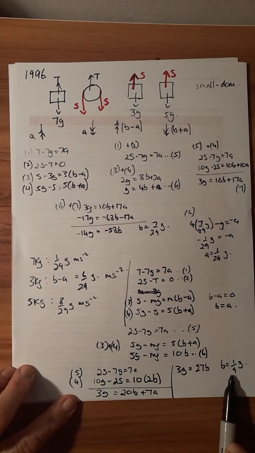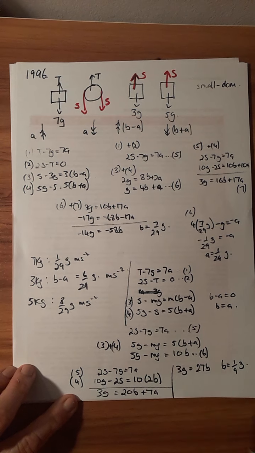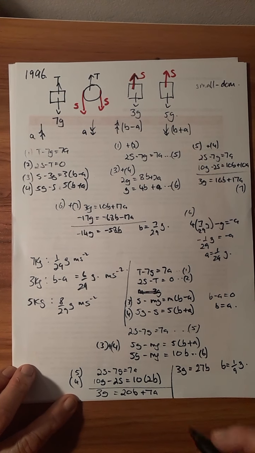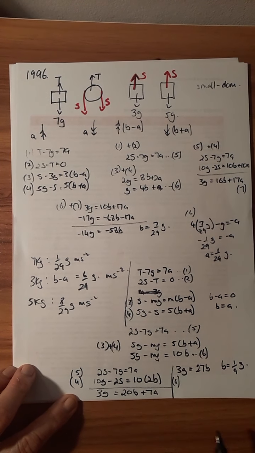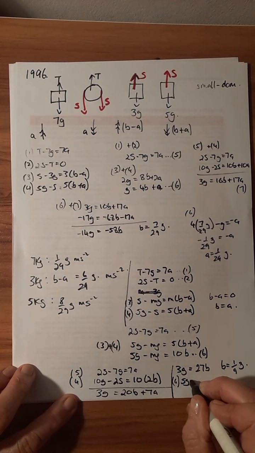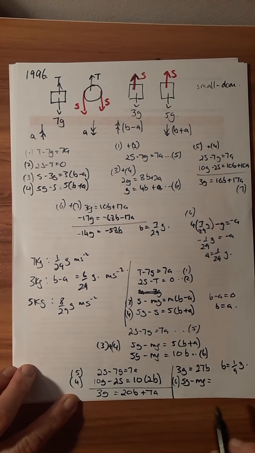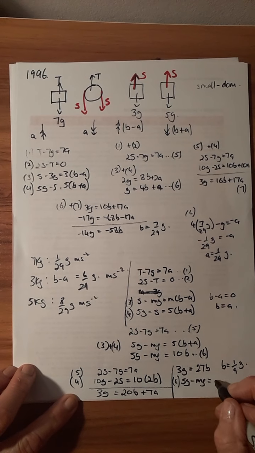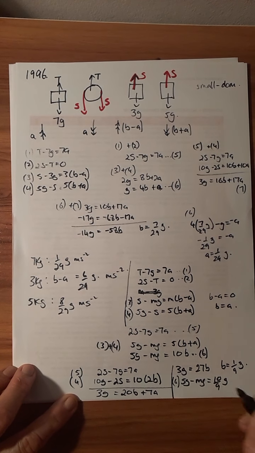Now, if I put this value back into equation 6, that should give me the value for m. 5g minus mg is equal to 10b, which is 10 over 9 g.